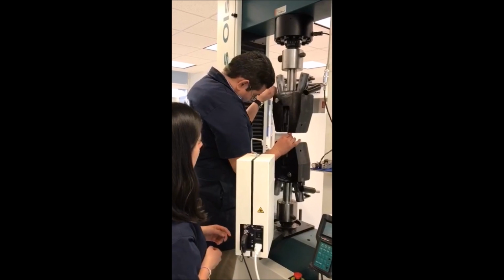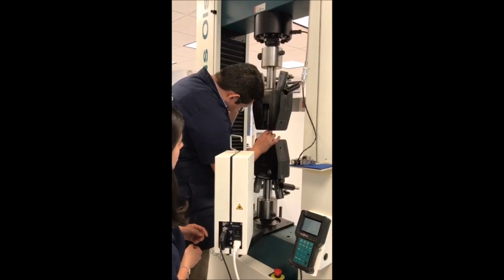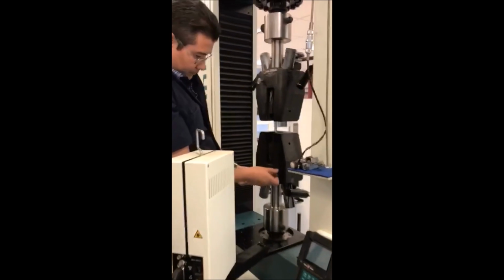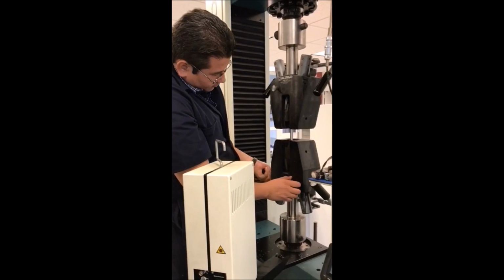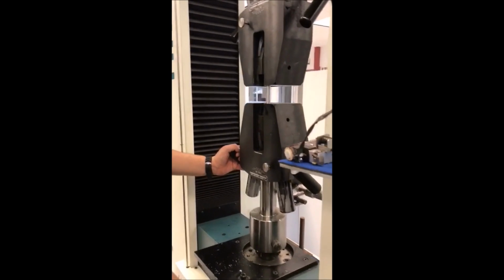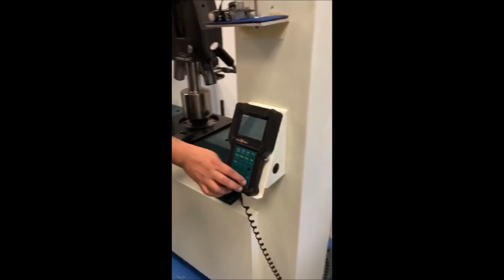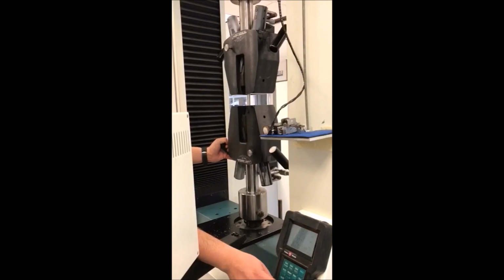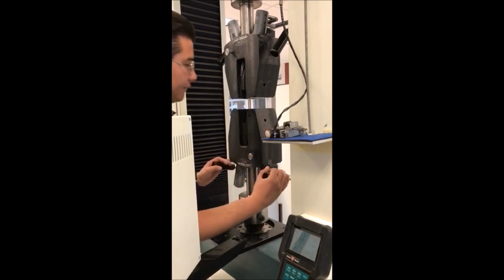To begin with, we registered the dimensions and the necessary information of the steel and aluminum test tubes to complete the first chart in the practice. Then, we set the steel test tube on the universal machine and adjusted it to the correct position using a portable control, and we tagged it.